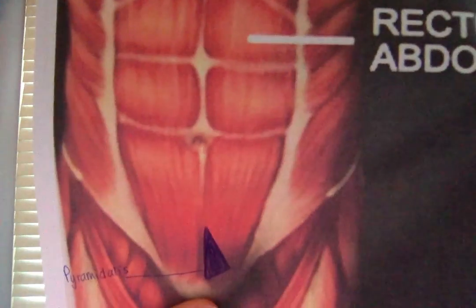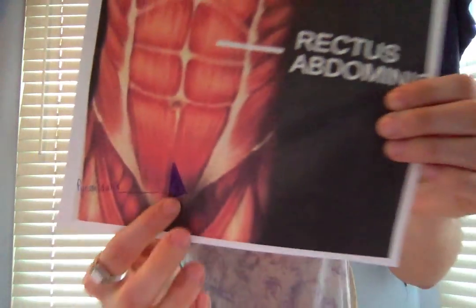And the last muscle we're going to talk about is the pyramidalis muscle. It originates on the pubic symphysis to insert on the linea alba, and its action is to compress the linea alba. It's only innervated by T12 ramus, and its blood supply is the superior and inferior epigastric arteries.